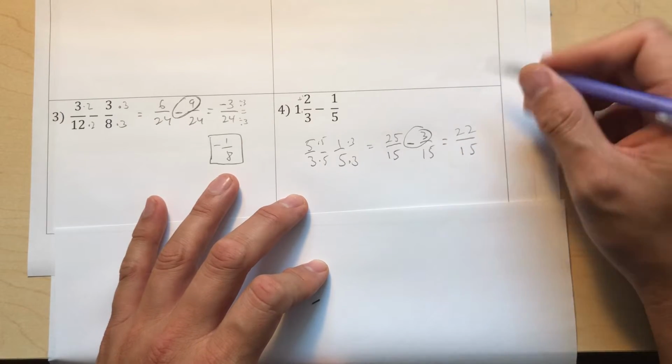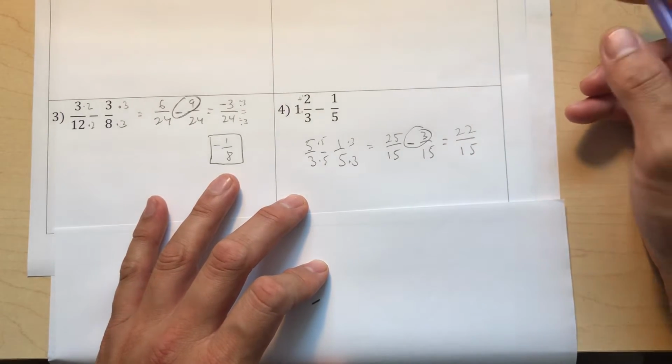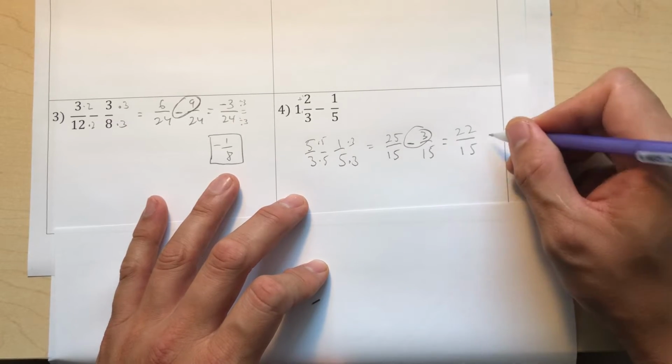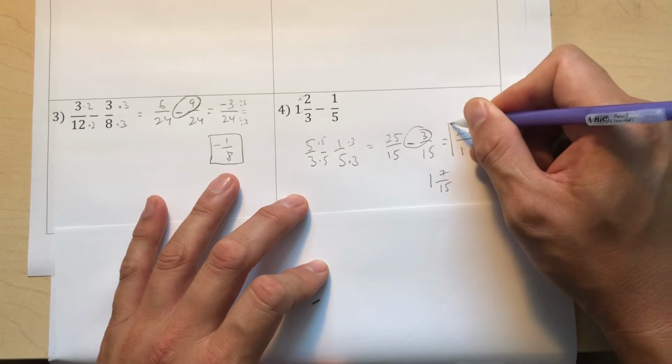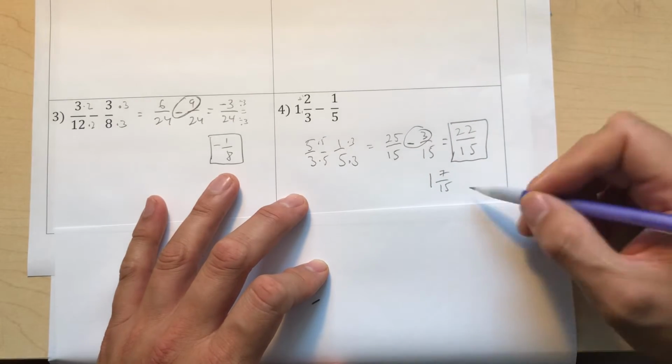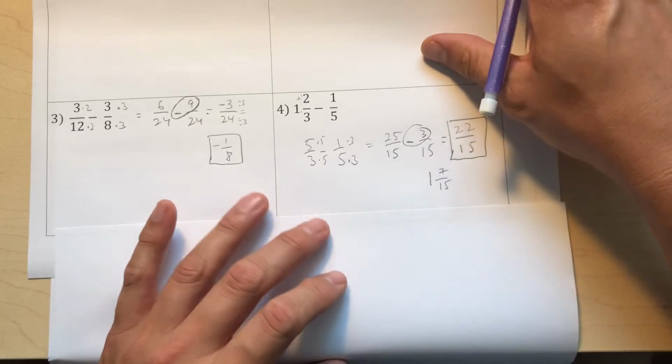Now, you can make it back into a mixed number. Oh, 15 can go into 22 one time, with the remainder is 7. So 1 and 7 over 15. But however, if you can't reduce, you can always leave it as an improper number. I'm okay with that, all right? Let's move on. We have 2 more problems and then we're done.